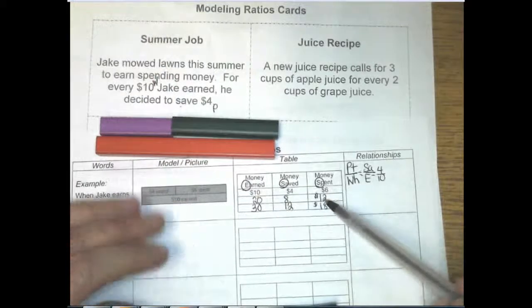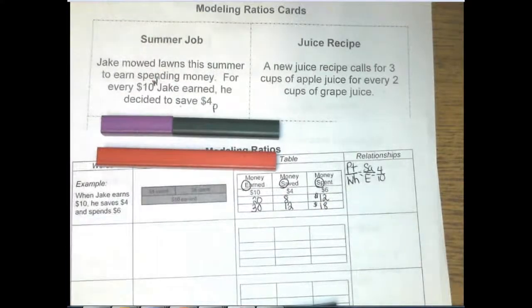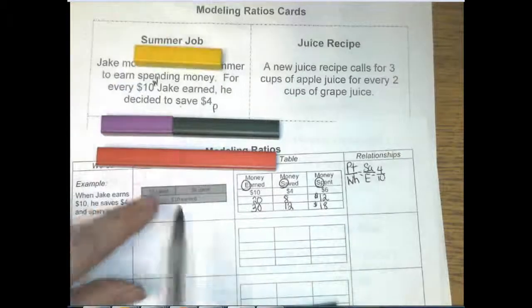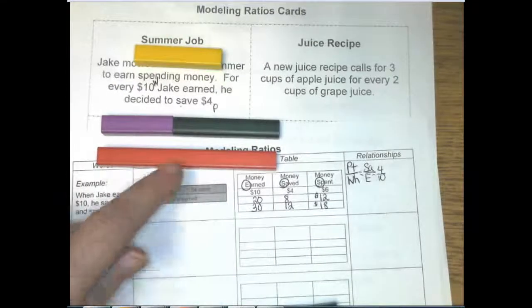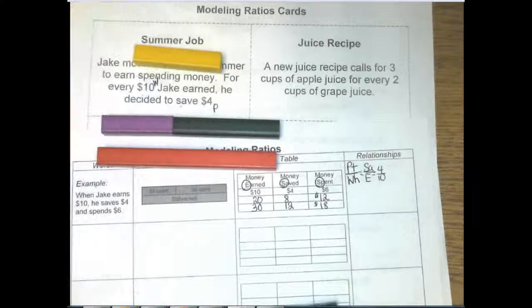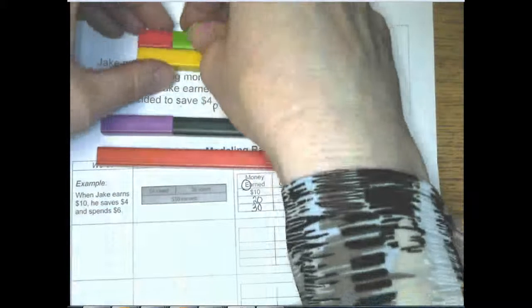We doubled here. Didn't we say we can also divide by a common number as well? We can divide by a common number. So let's see if we can divide each of these in half. If I divide an orange in half, it's a yellow. If I divide the purple in half, it's a red. And if I divide the dark green in half, it's a light green.